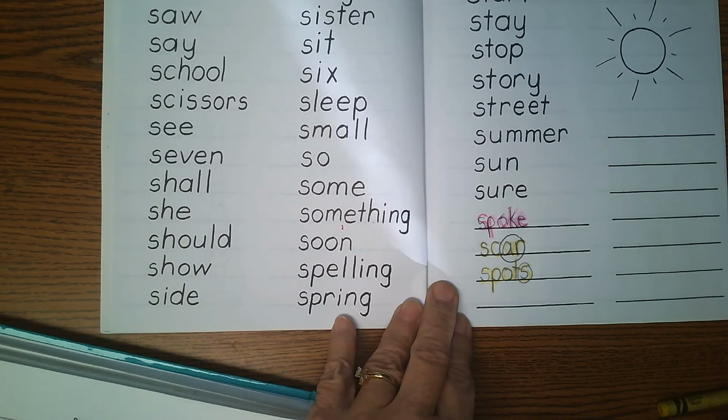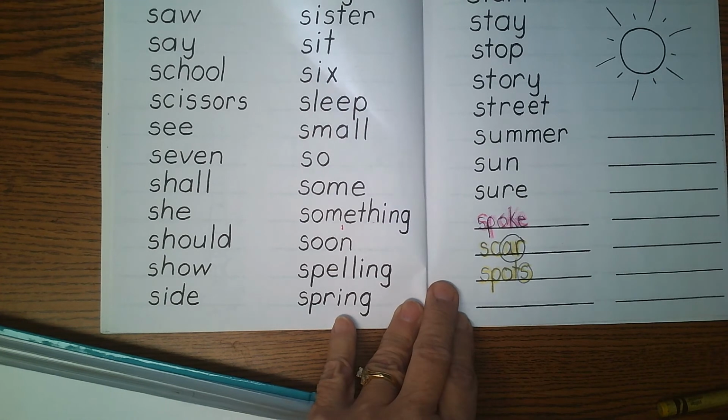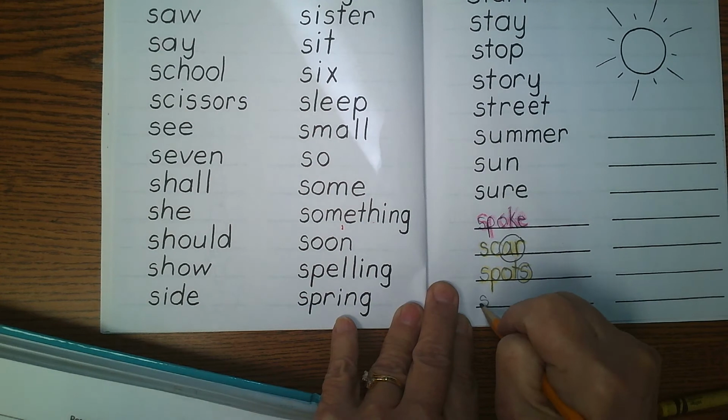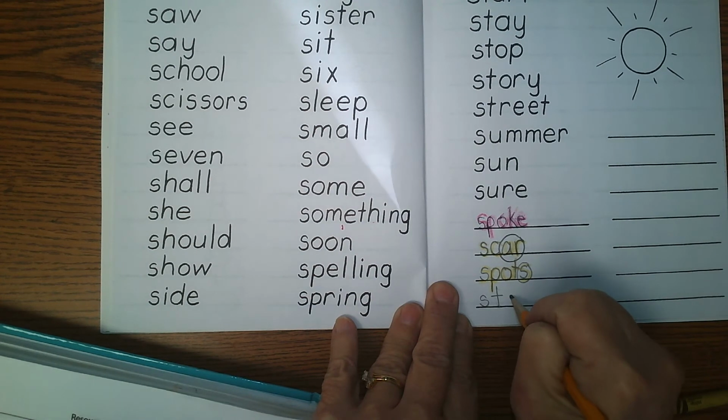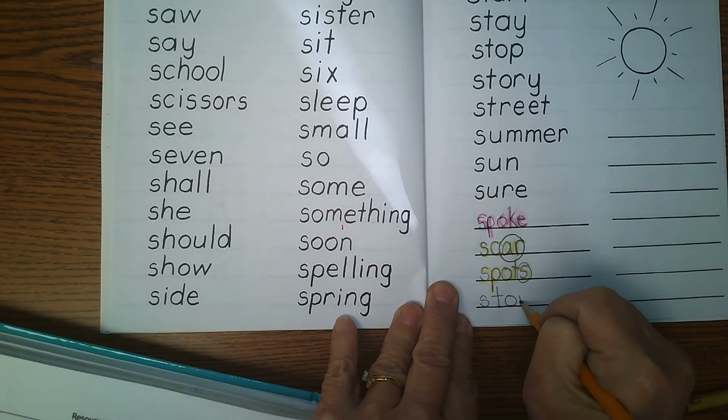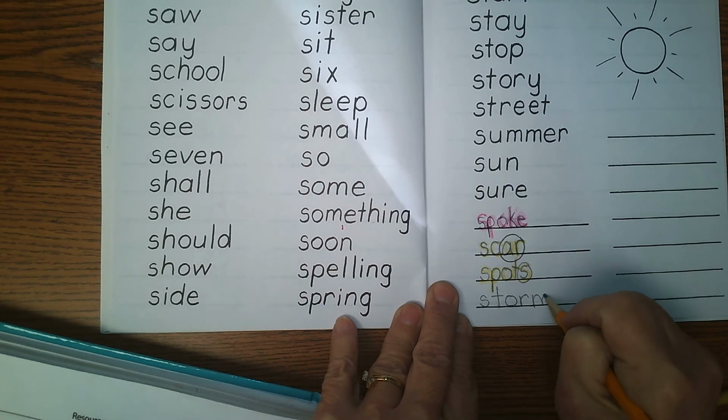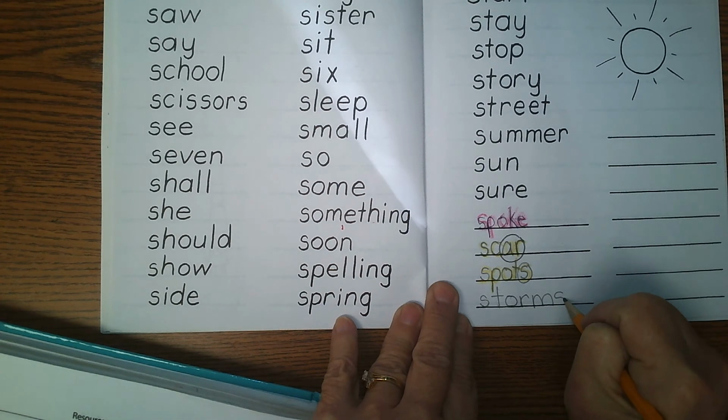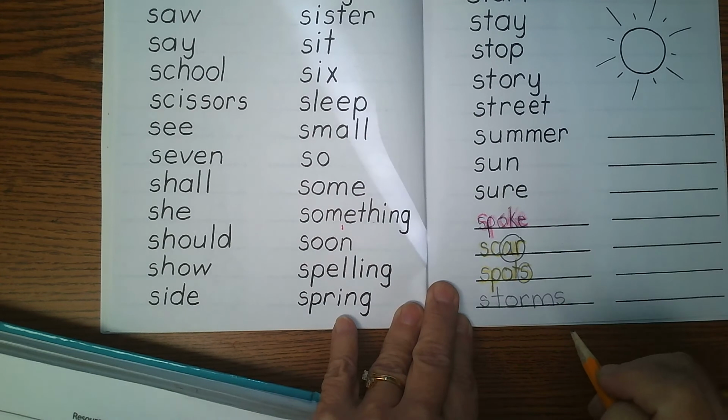And we have another word, but this one's an R-controlled word, and this word is storms. Okay, let's write the word storms. S-T-O-R-M-S. Now, what's the R-controlled vowel?